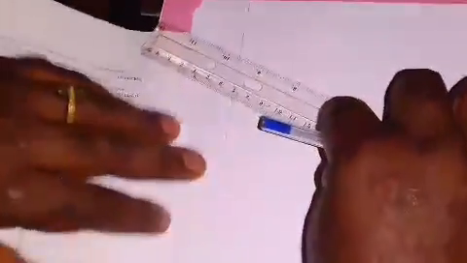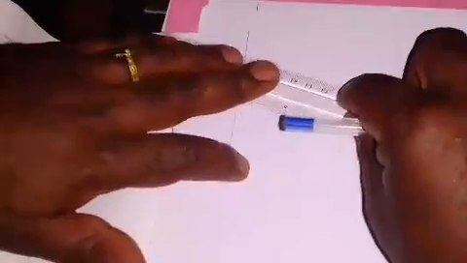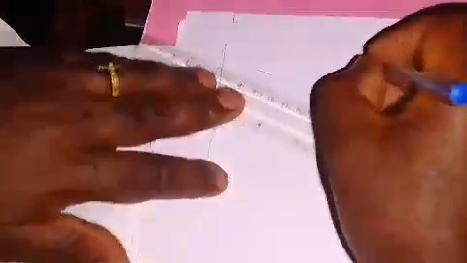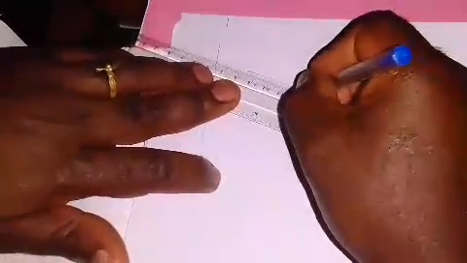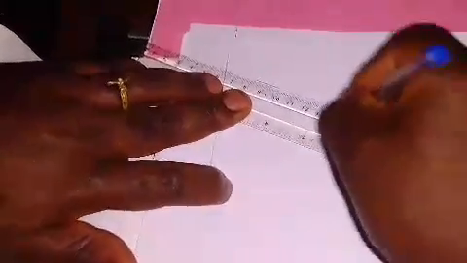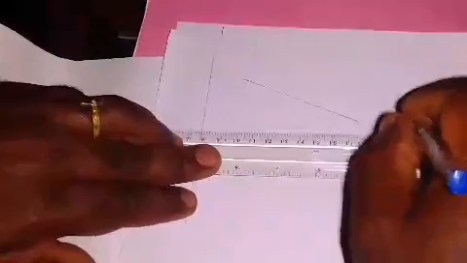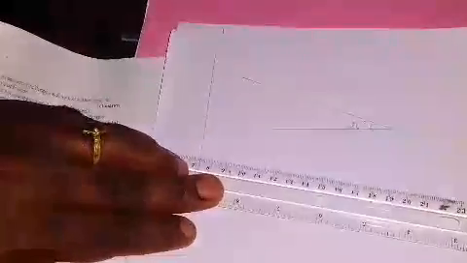Draw a diagram showing all the forces acting on the trolley. You take your time. What you do is that you draw your trolley. You first of all draw your inclined plane. This is our inclined plane, inclined at an angle of 20 degrees.